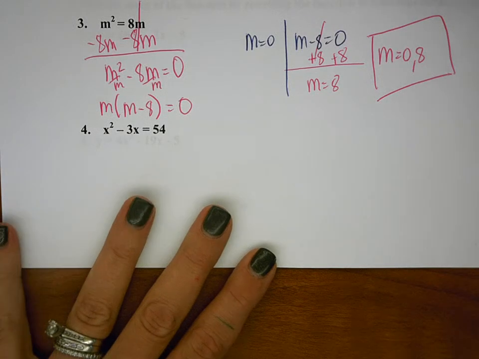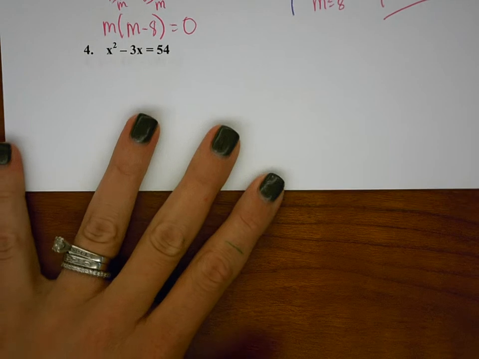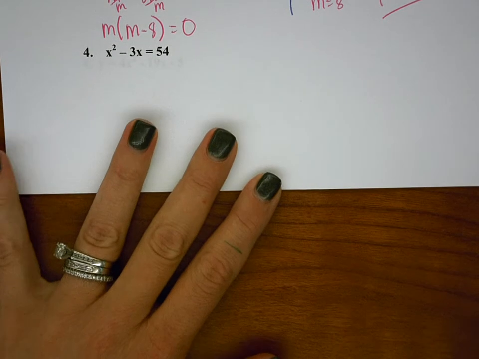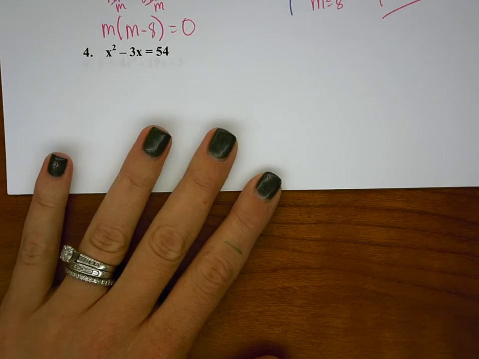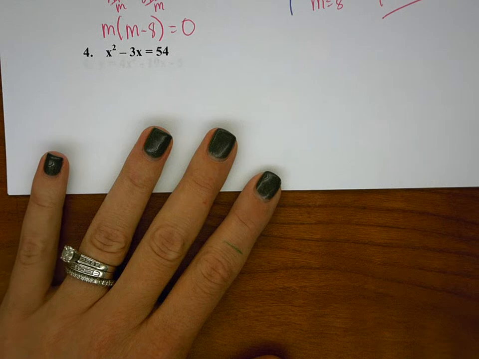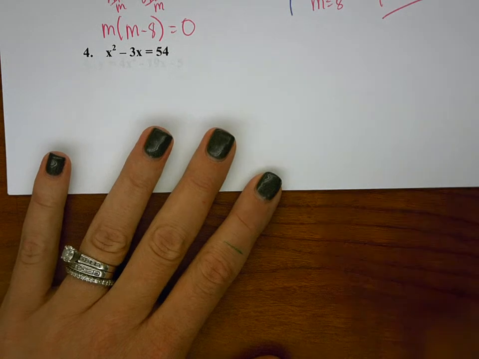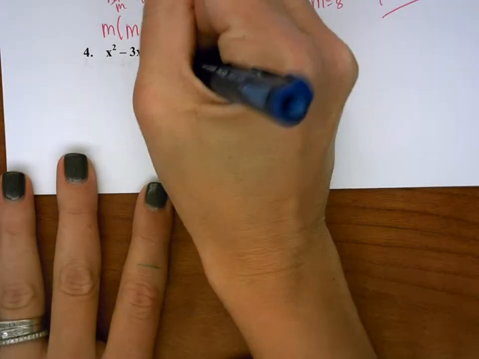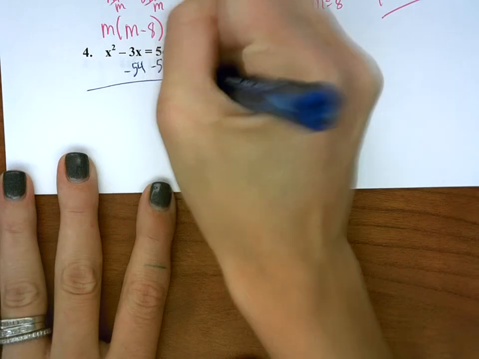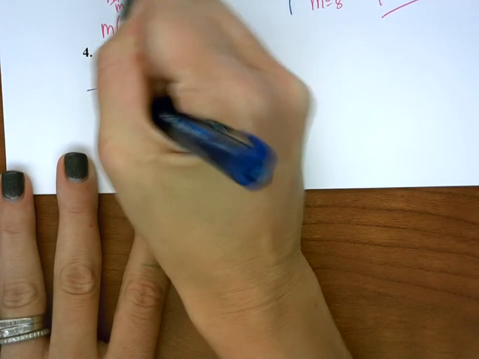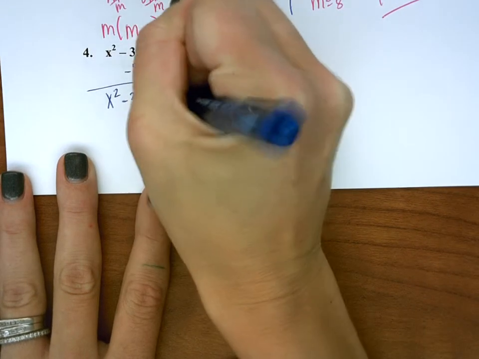All right, example 4. Before I can do anything, what does it need to be set equal to? 0. And in order to make it set equal to 0, I have to, good, subtract 54. So these cancel. We get x squared minus 3x minus 54 equals 0.